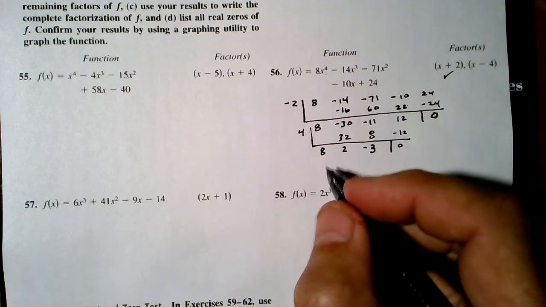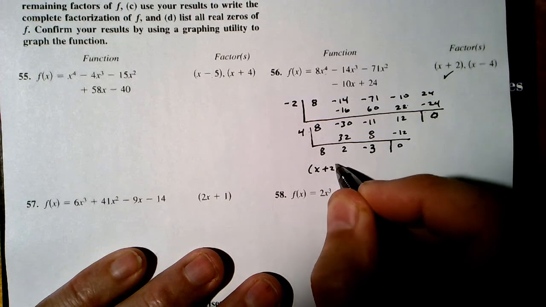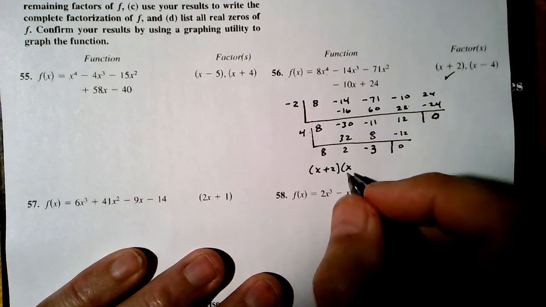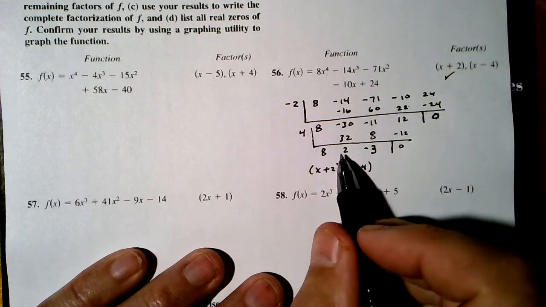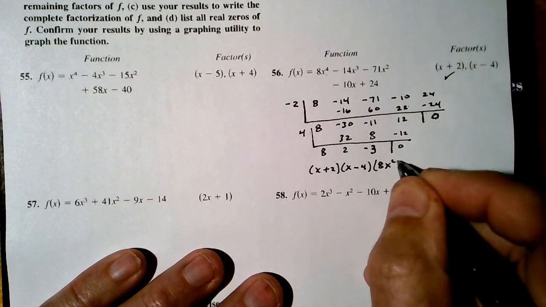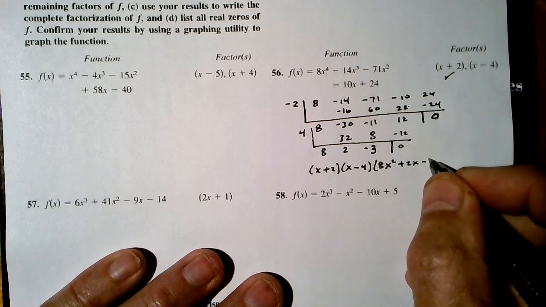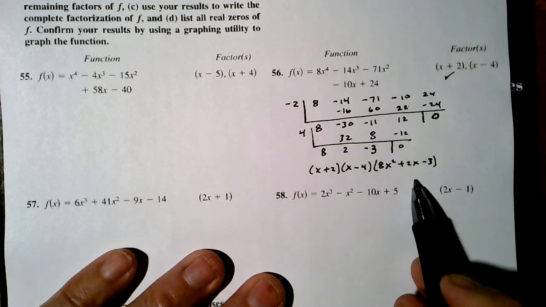So what I've got right now is factors of x plus 2, x minus 4, and when I divide those, I'm left with 8x squared plus 2x minus 3, which may factor.